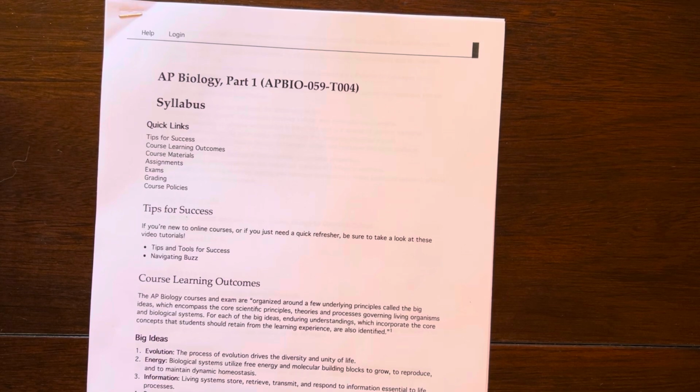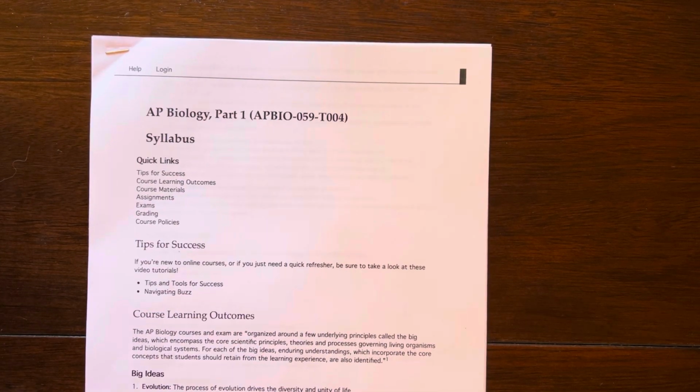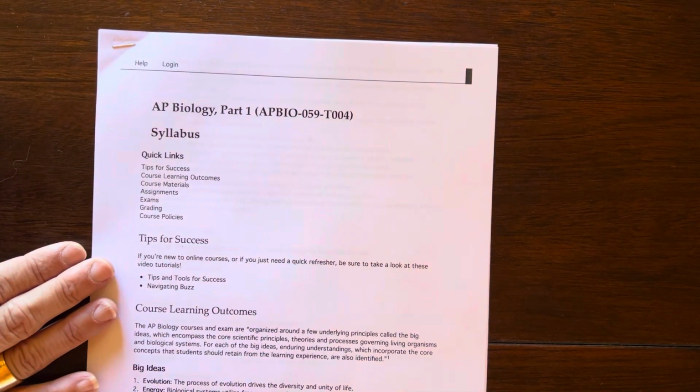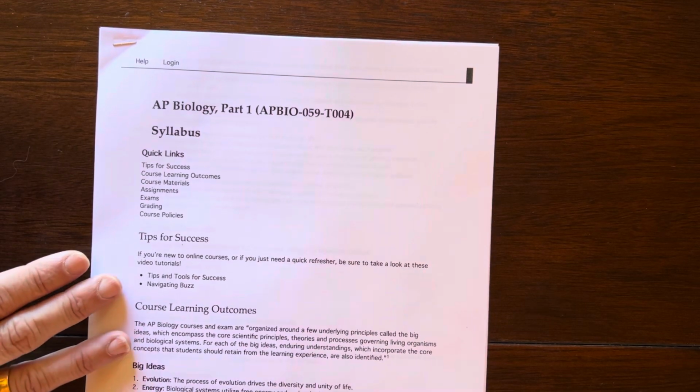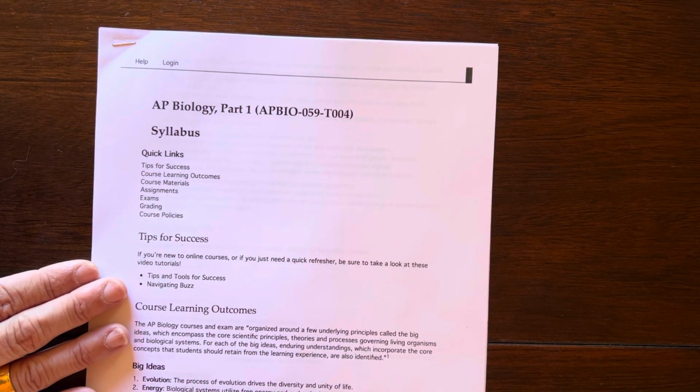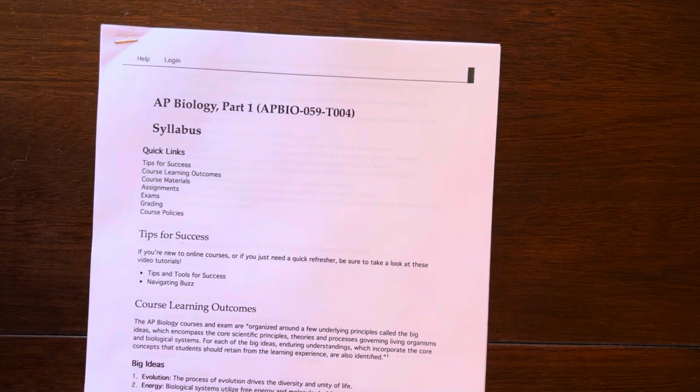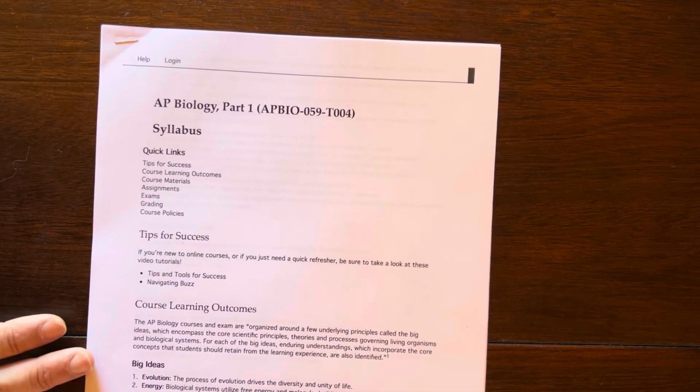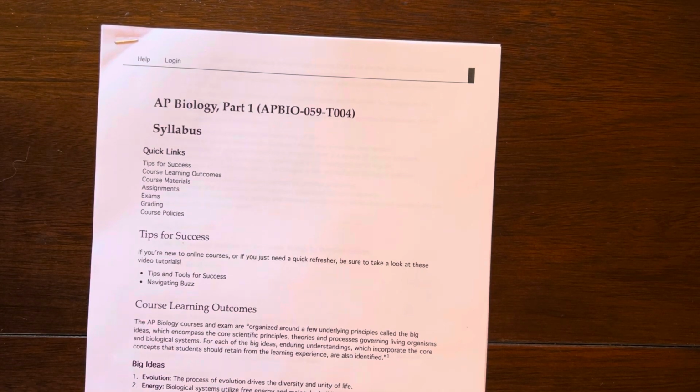So right off the bat, as you can see here, this is the syllabus for the class that she will be taking, which is through BYU, which is a college in, I believe, Utah. They have a separate independent study program for middle schoolers and high schoolers. It's like any other online vendor, and they have several AP classes.